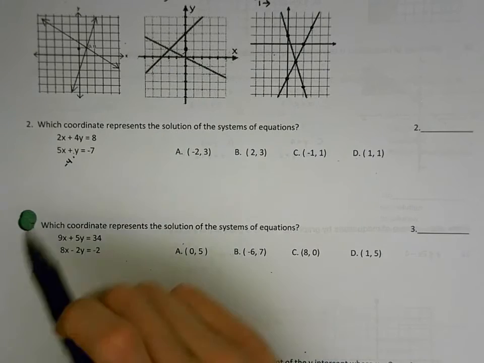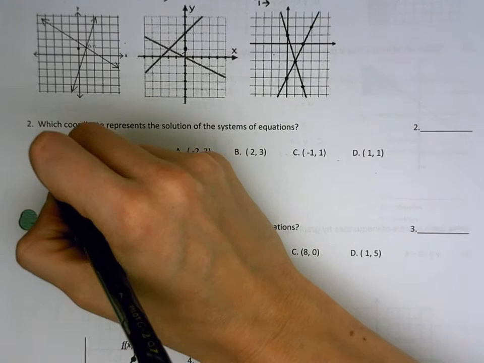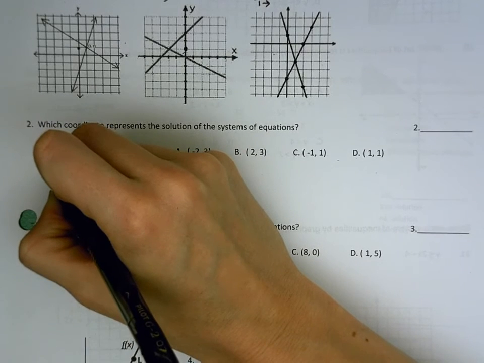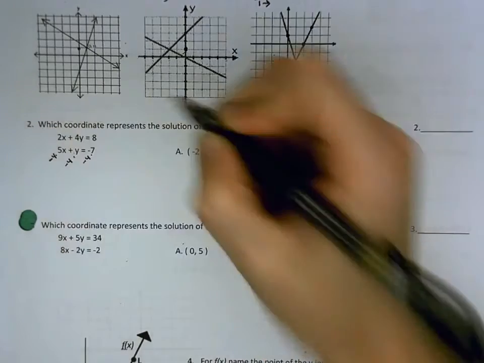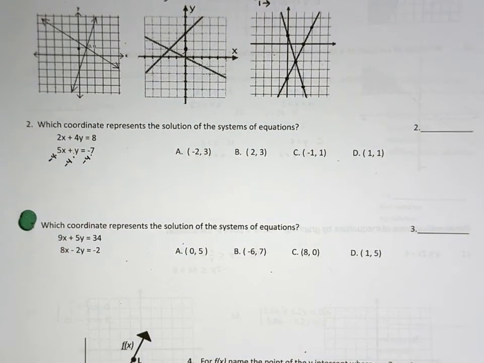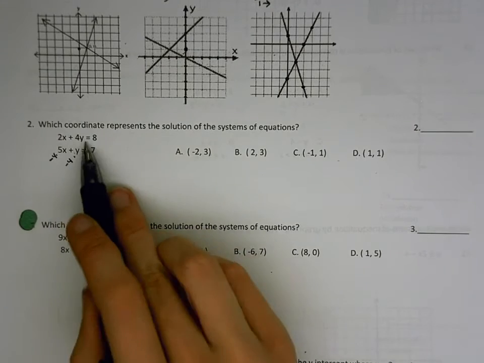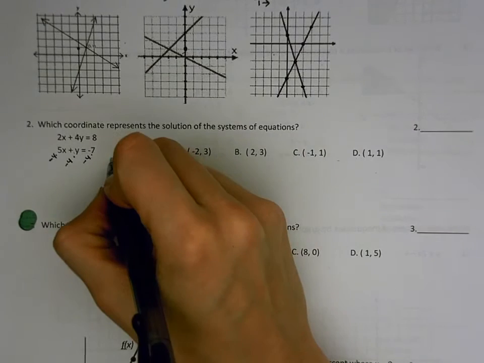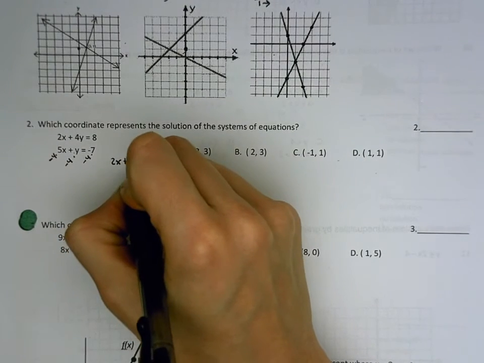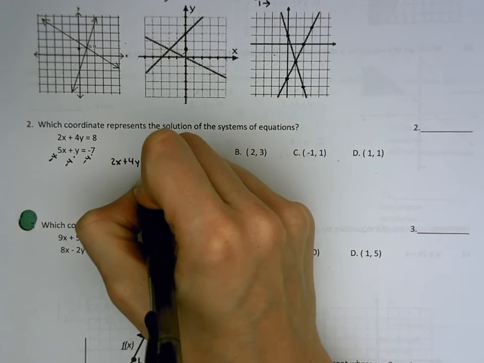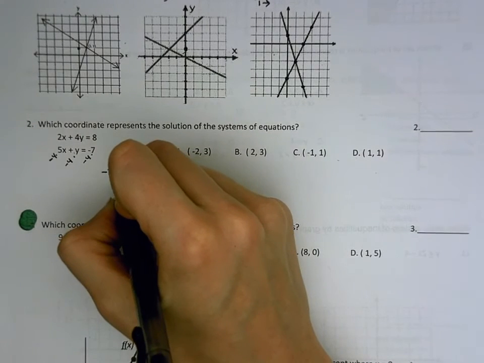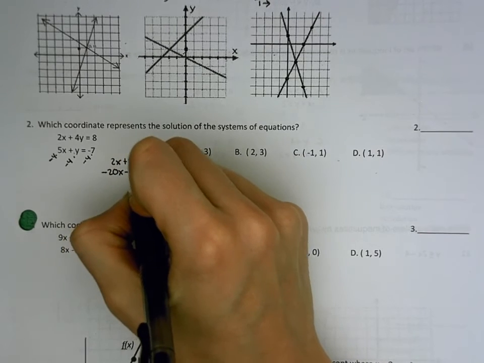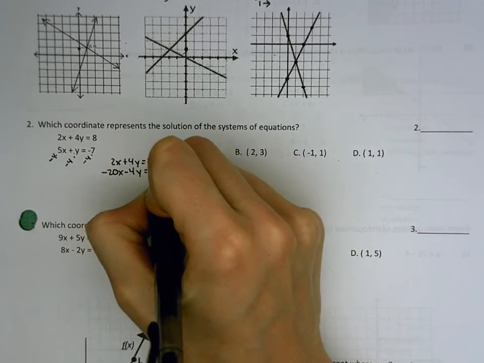But if you're going to do that, you need to do it to all the numbers. We need to multiply this one by -4 and this one by -4. You need to maintain equality. Okay, so here we go. I'm going to rewrite this top equation because I didn't do anything to it. It's still going to be 2x plus 4y equals 8. But this bottom equation is going to be -20x minus 4y equals -28.